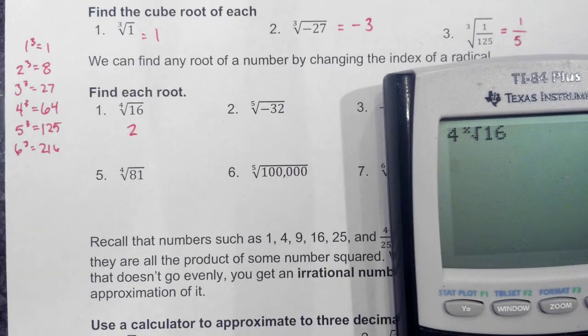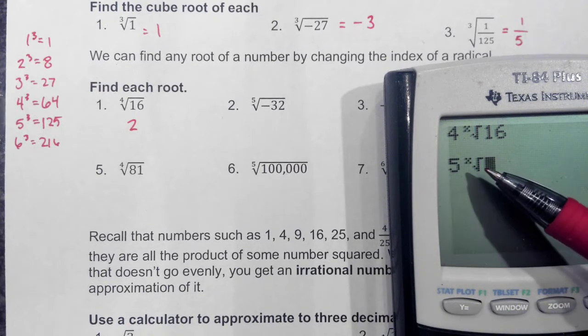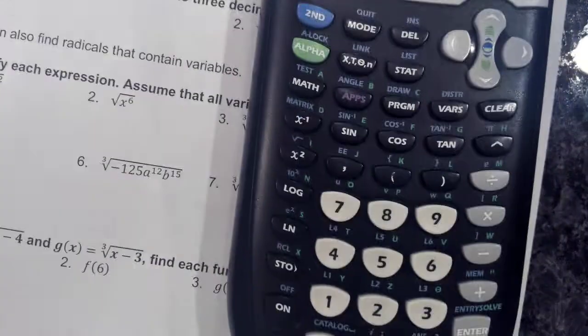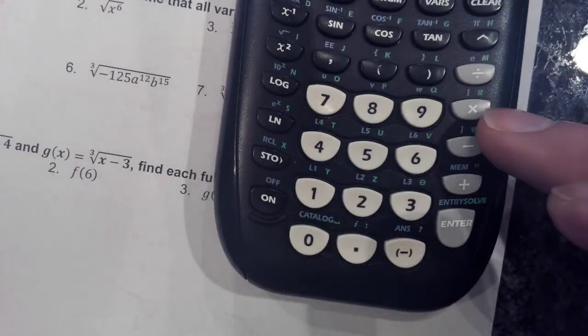So then just try it on your calculator. So again, 5 first, second, the caret key, and then this time negative 32. So remember, you got to hit the actual negative button, not the minus button.